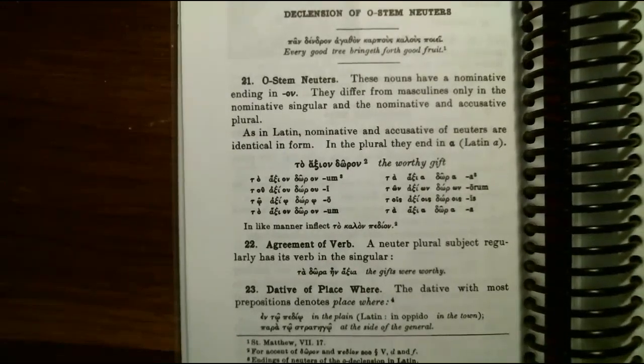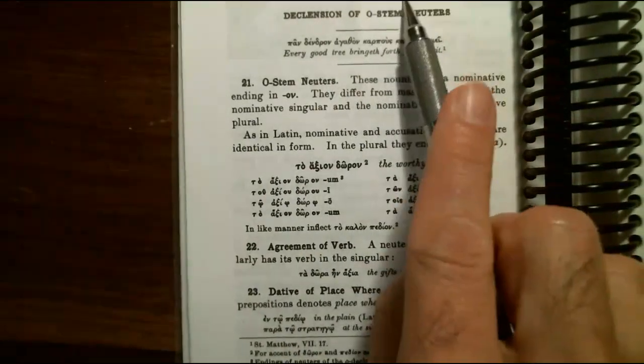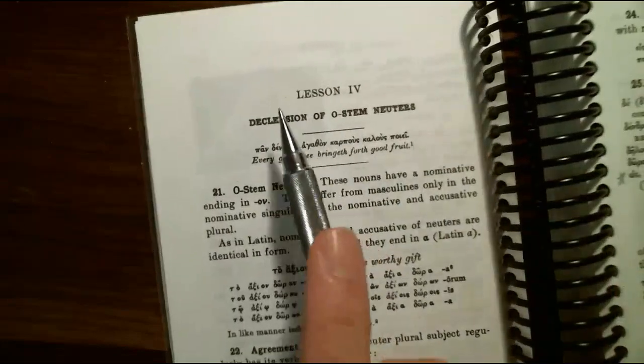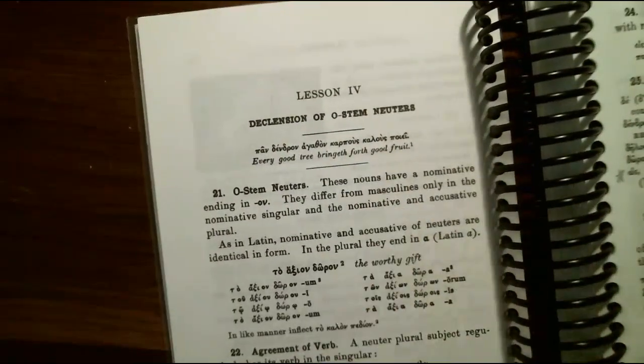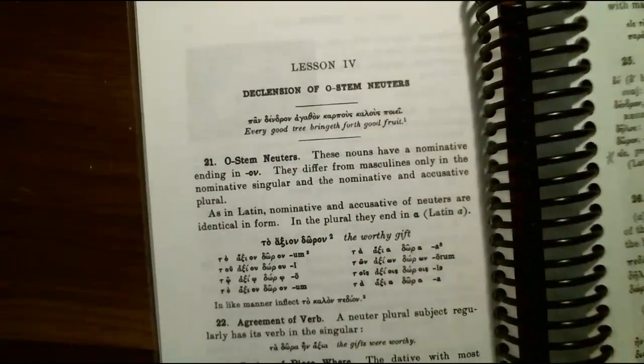This is lesson number 6 for Greek, and that corresponds to chapter 4 in your book. So, chapter 4, but this is Greek lesson number 6 on YouTube. Today we're going to introduce the O stem for neuter nouns, and that, of course, will also enlarge our ability to use adjectives.